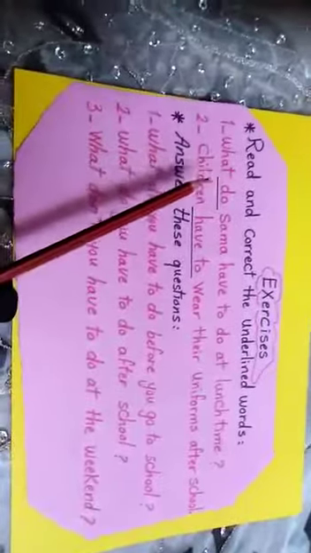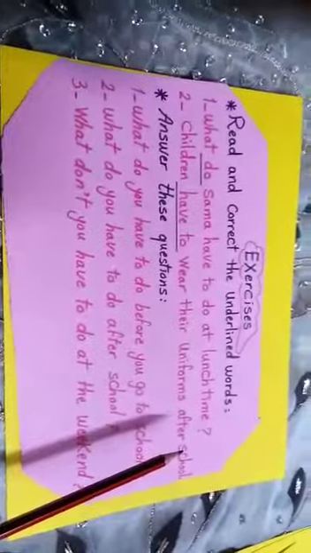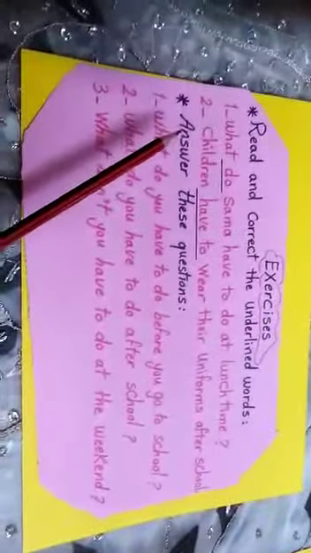Number 2, children have to wear their uniforms after school. After school. So this is lack of obligation. So we will say children don't have to wear their uniforms after school. Okay? Now we will have the second question.